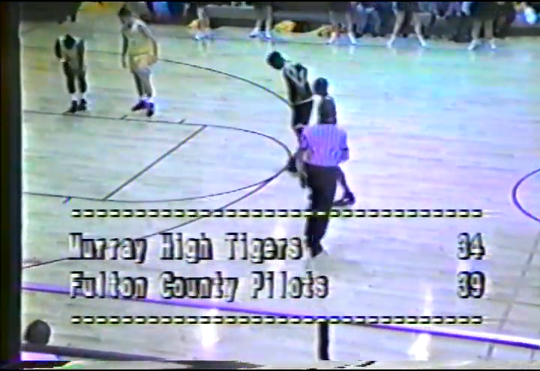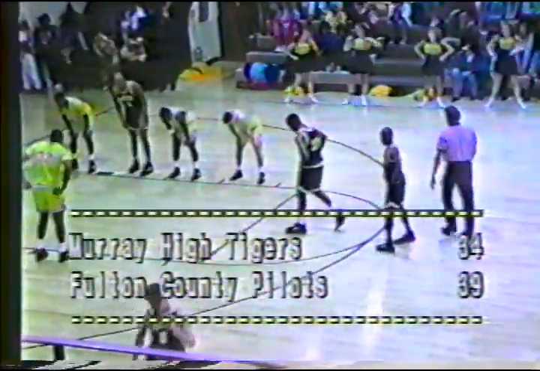He'll go to the line with a chance to complete a 3-point play. That foul was called against number 32, Mansell Elam. That'll be his second foul in the game. And the third team foul called against Fulton County in the second half of play. Allen steps to the line. He has a game-high 14 points for Murray High School, trying to add number 15, and he got it.